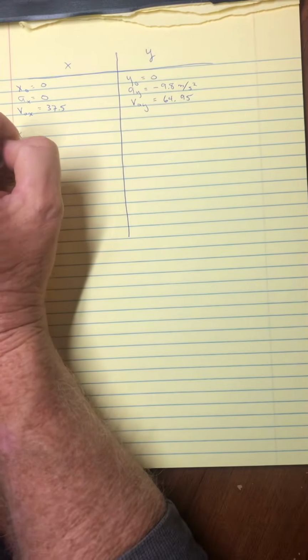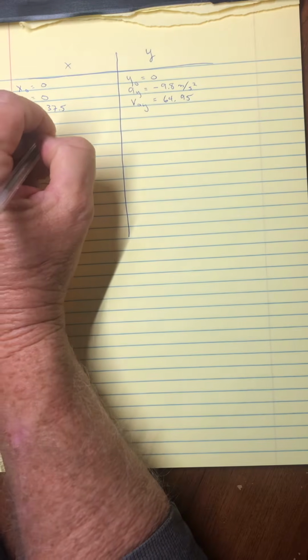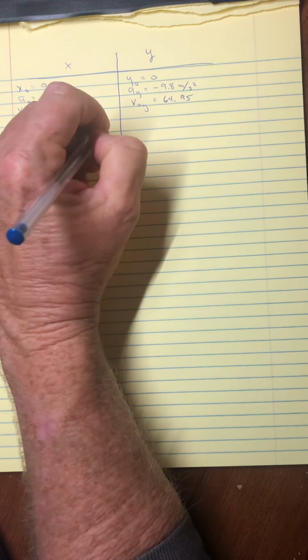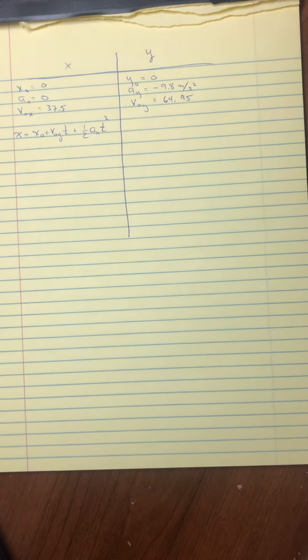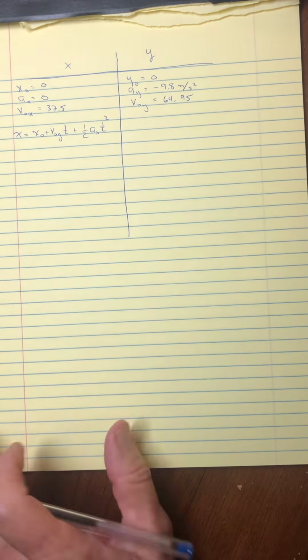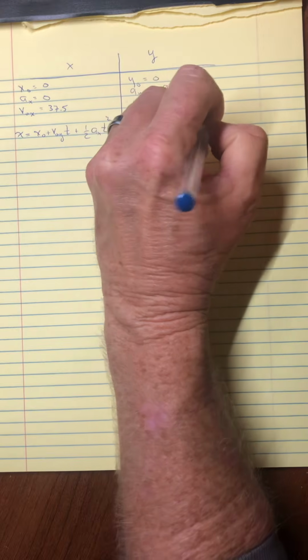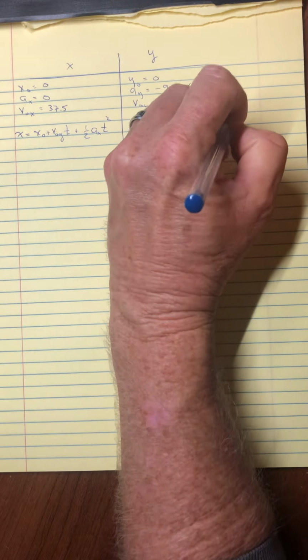And then, like we've done so often with projectile motion, let's write out the equation of position as a function of time. We called that equation number 2. And we'll do it for both x and y. We'll fill in x first.